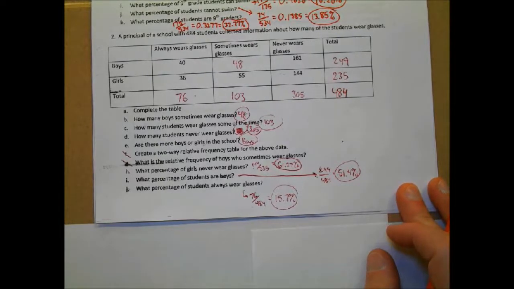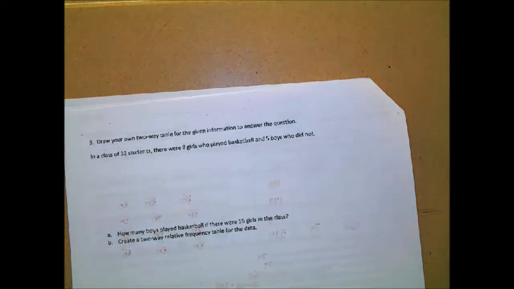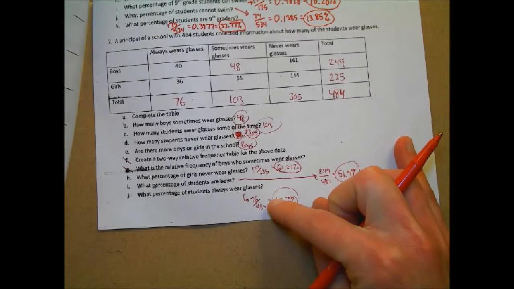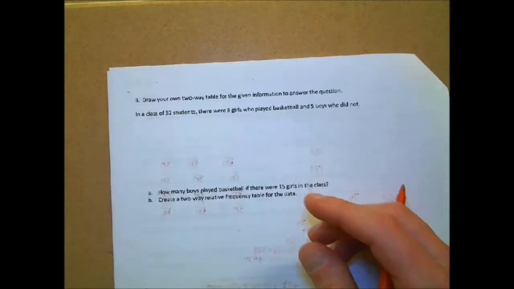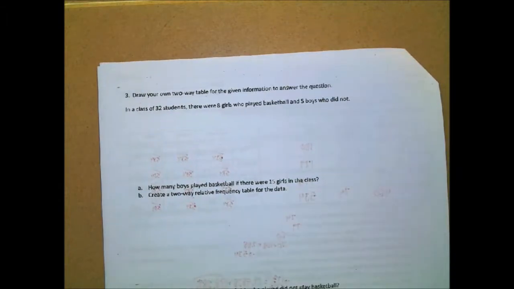All right, so let's take a look then at one more page here. Onto the back of this one. Okay, now, number 3, we're going to draw our own. Very exciting. Okay? J? It was 15.7%. Yeah, 76 out of 484 or 15.7. Just 0.7, not 77, yeah. Number 3, draw your own two-way table for the given information to answer the question.